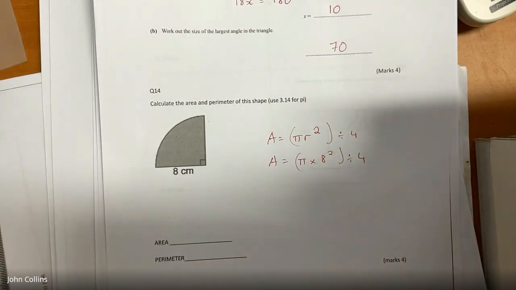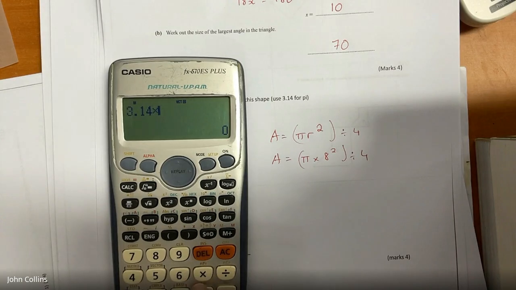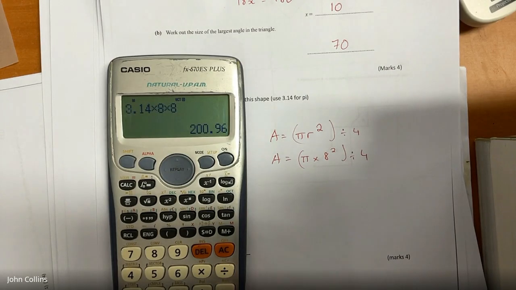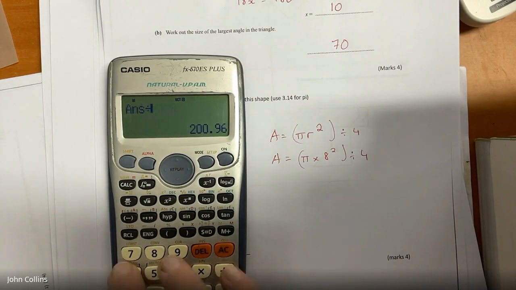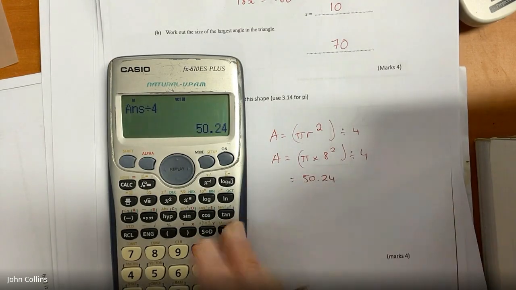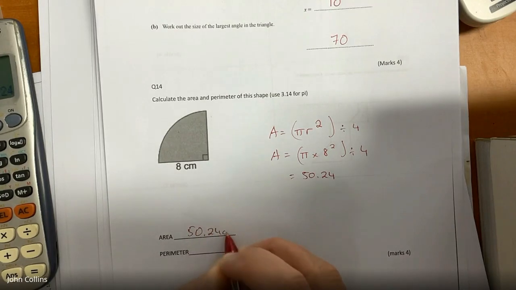Now I'll use my calculator again. I told you to use 3.14 for pi. 3.14 times 8 times 8 is 200.96, and then I divide that by 4, and I get 50.24, and that's the area. I'll put it down here: 50.24 centimeters squared.